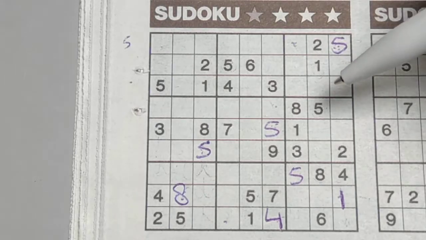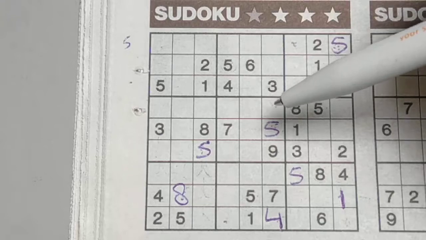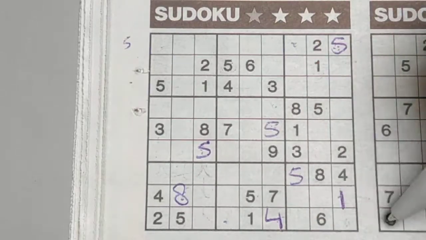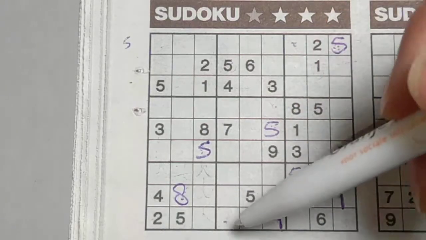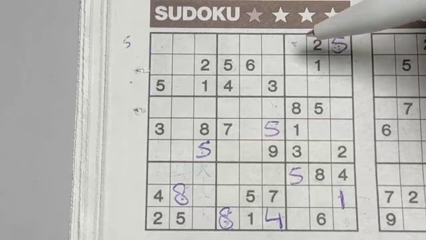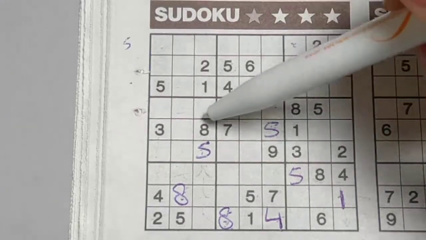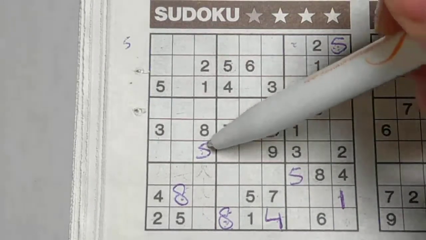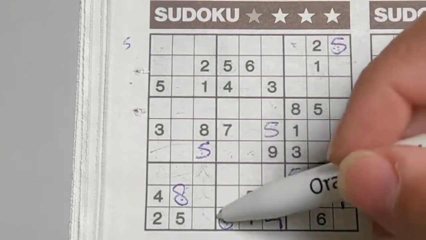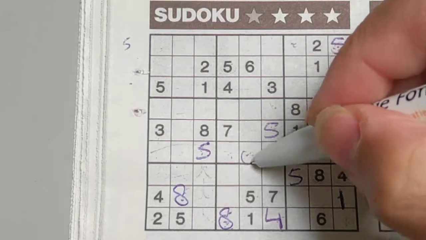And then an 8 in this row and 8 in the row below. So in the last row, the only place for the 8 should be there. 8 in this row, 8 in the middle row, so in the row below, the only 2 places for the 8 should be here or there, but I see an 8, no 8 there, 8 should be here.